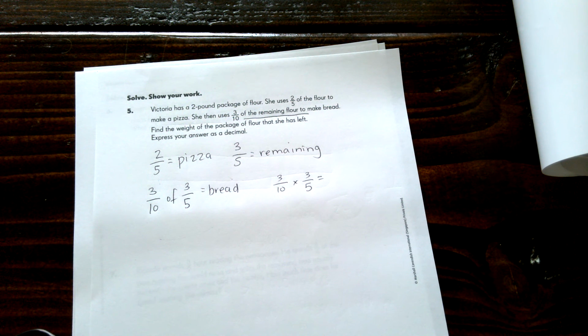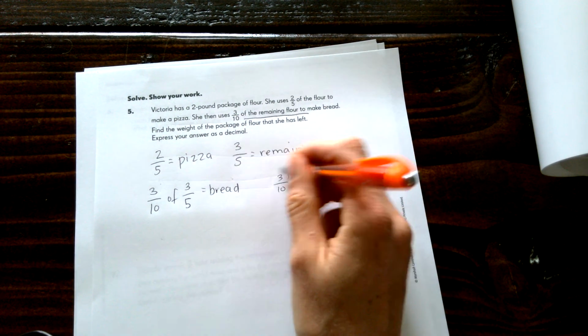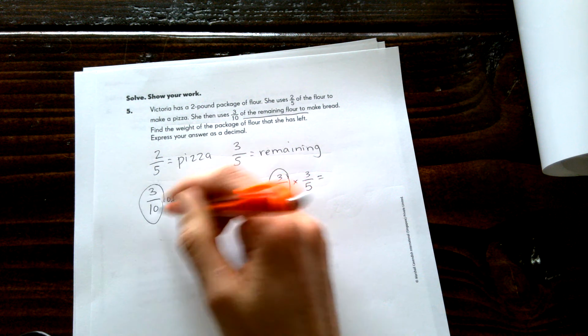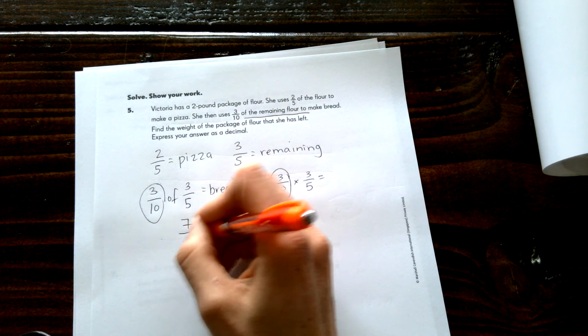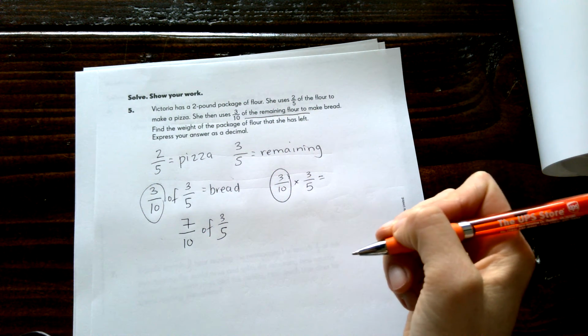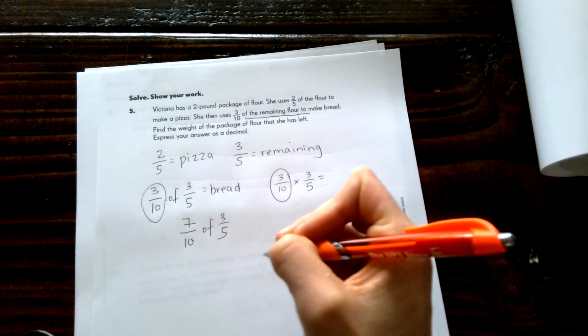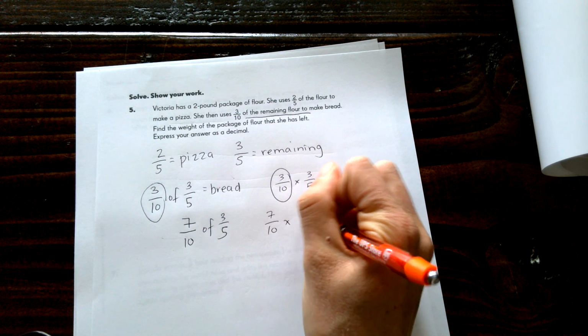You know what? I'm thinking about this, and I don't really care how much she uses to make bread. I want to know what she has left. So I don't even want to do the bread. If she uses 3/10 of the 3/5 to make bread, that means she uses 7/10 of the 3/5 not to make bread. And that's going to tell us how much flour she has left. So I want 7/10 times 3/5.